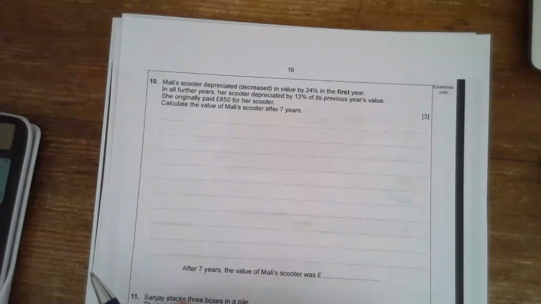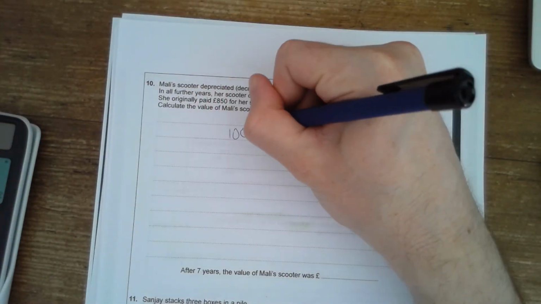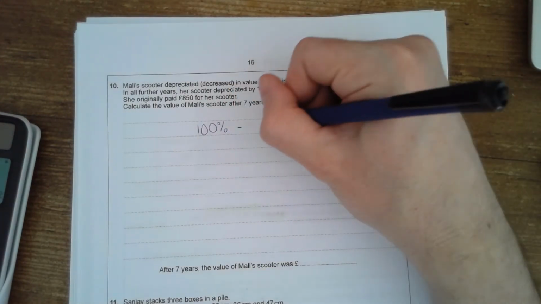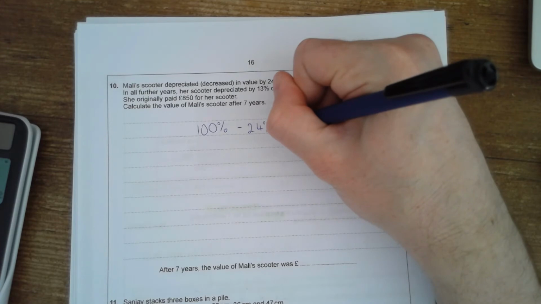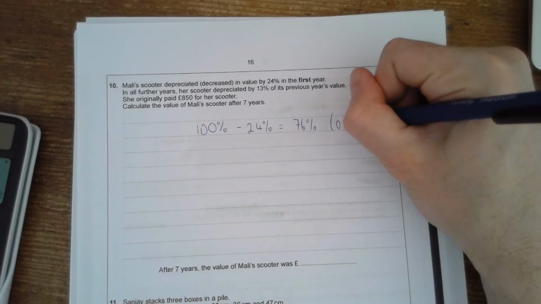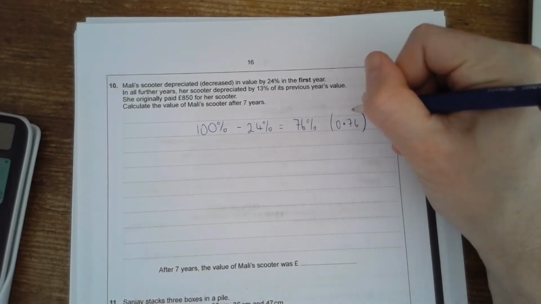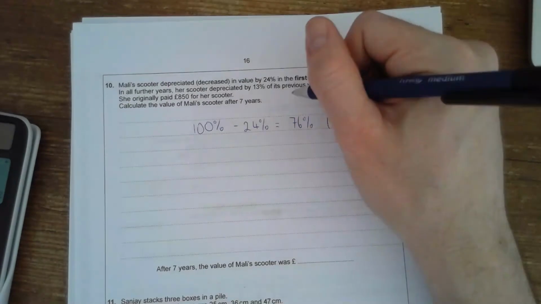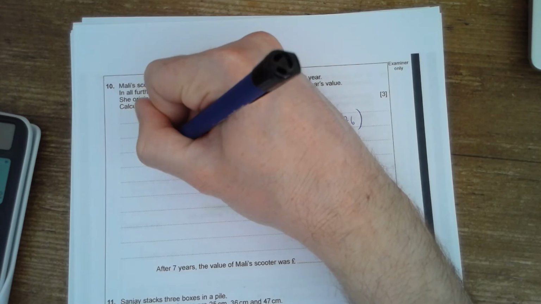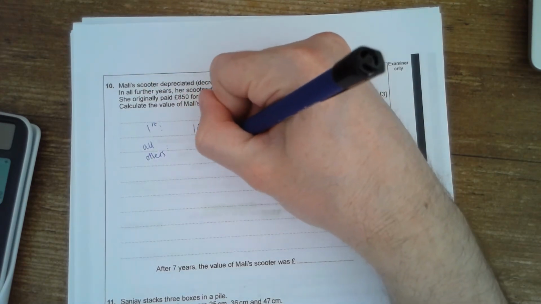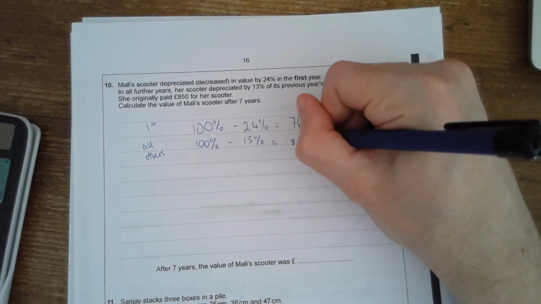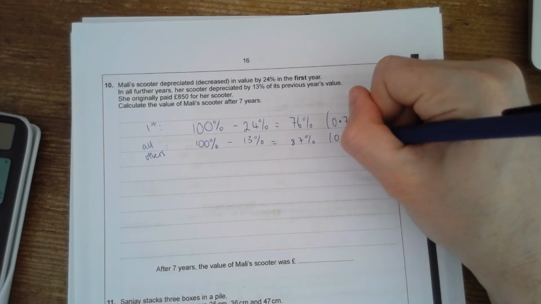Now, this is crying out for you to use something called multipliers. To work out multipliers, you always treat the original amount as 100% of the amount. In the first year, it decreased by 24%, so we take away 24% to get 76%. To use that as a multiplier, we change it to a decimal. So that'd be 0.76, because percent just means out of 100, divided by 100. That's for the first year. For all others, we're going to do 100% take away 13%. That's equal to 87%, which as a multiplier would be 0.87.